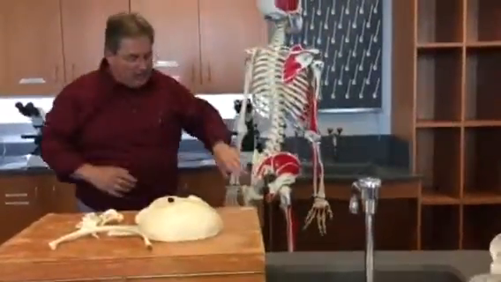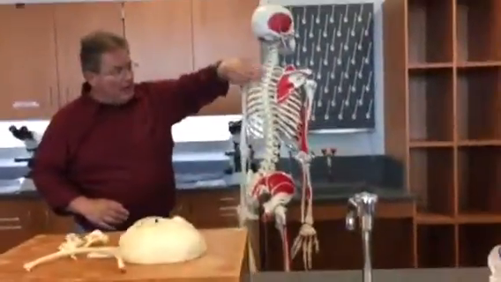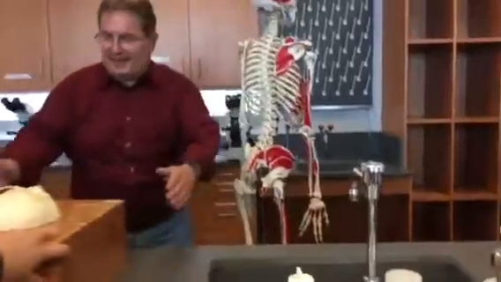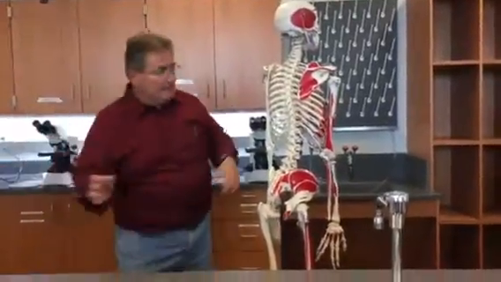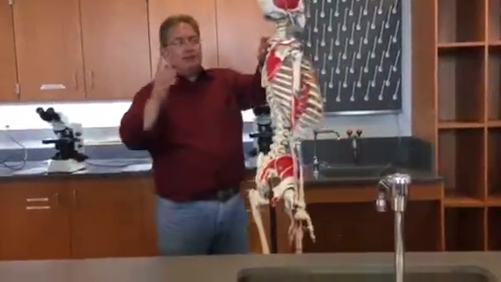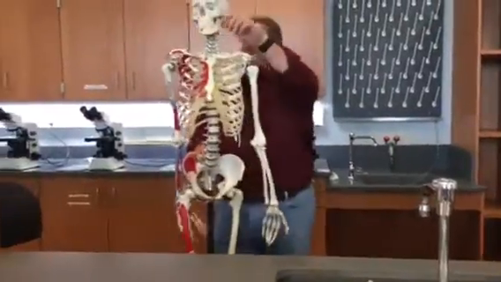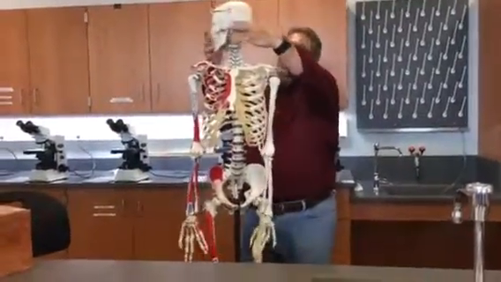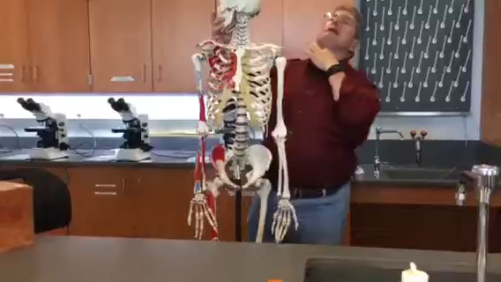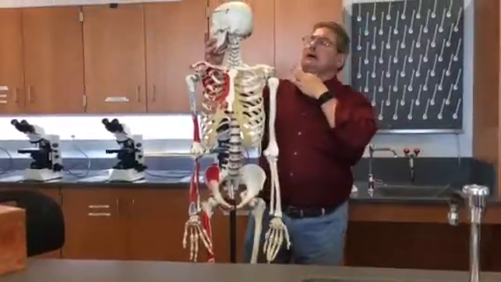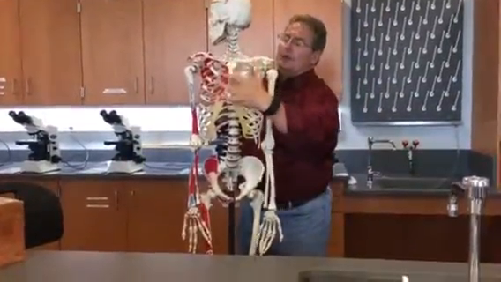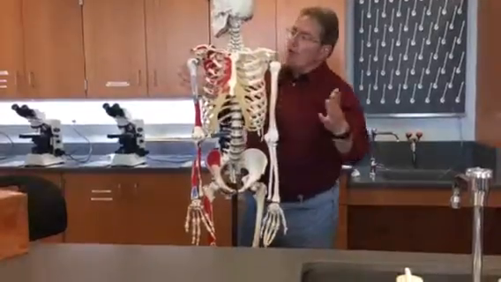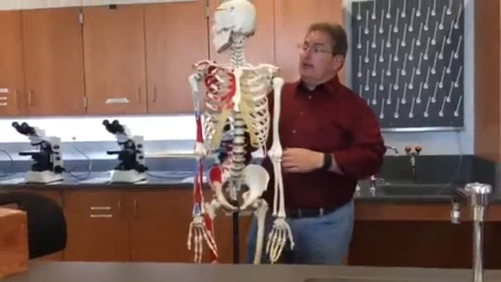Vertebrae, sacrum, coccyx. Let me get that out of the way, okay? And then we come around the front, and I neglected to say at the beginning of the period, the hyoid bone right here, which is about right up in here. That's great. And then the sternum and the ribs. These are all axial bones, okay?